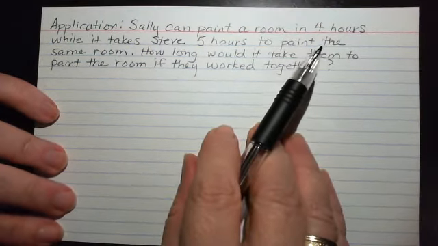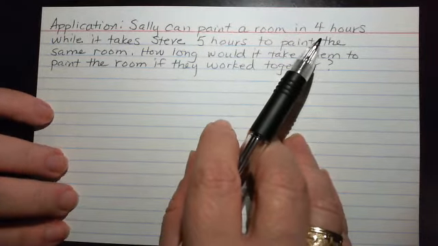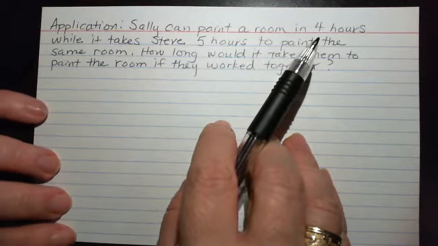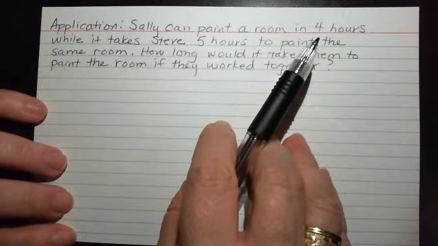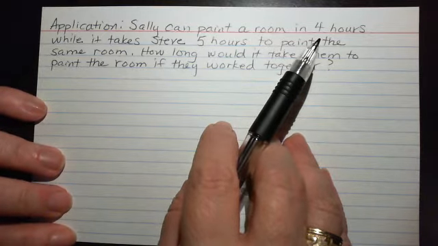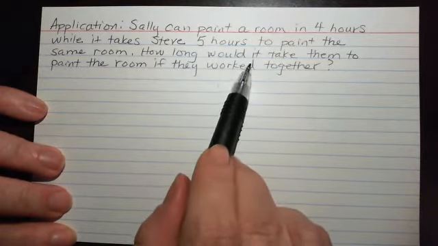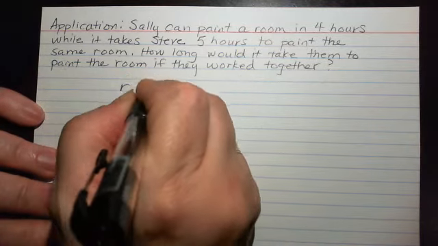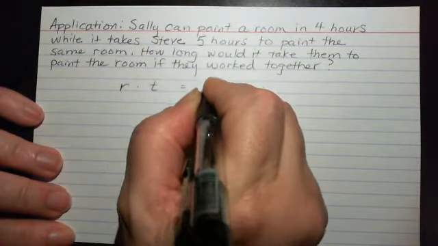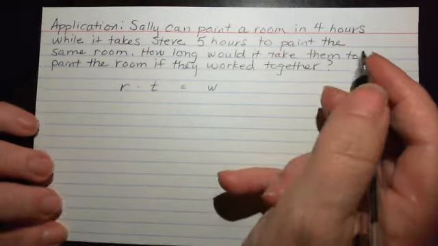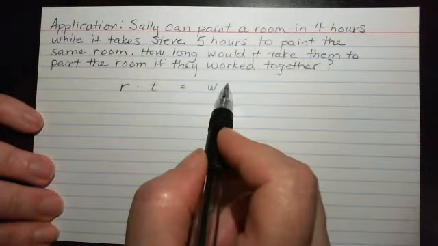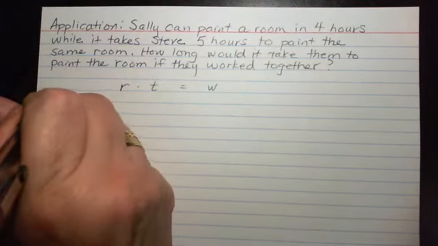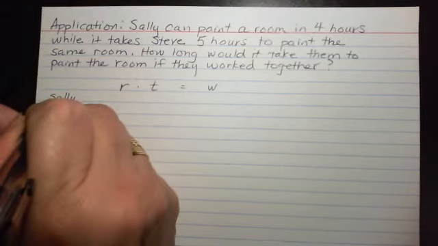Okay, so this is a combined work problem, and we talked about this in class as setting up similar to distance, rate, and time. Rate times time equals distance. Well, in this case, rate times time equals amount of work done. So we could say rate times time equals work done. And we're also keeping up with two people, Sally and Steve, so we could put Sally here and Steve here.